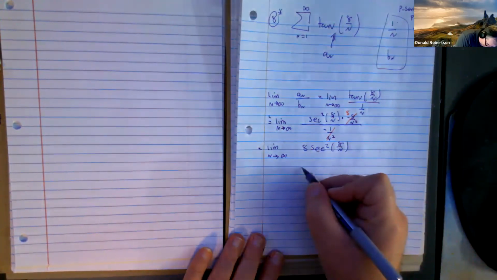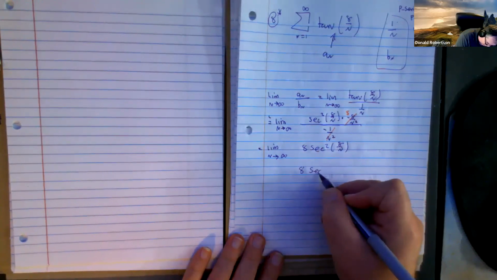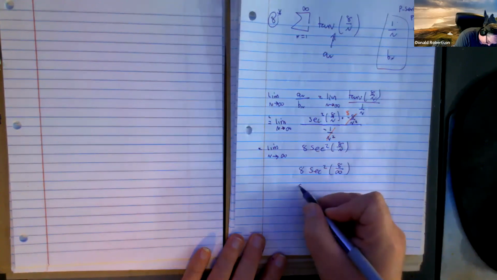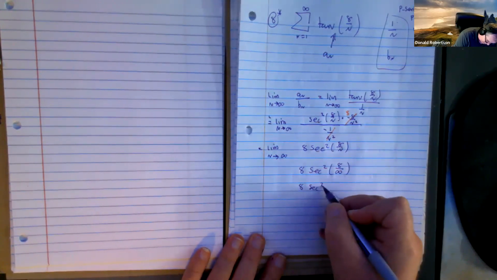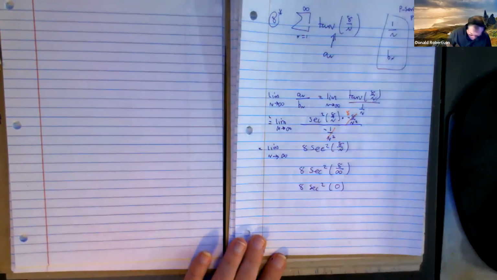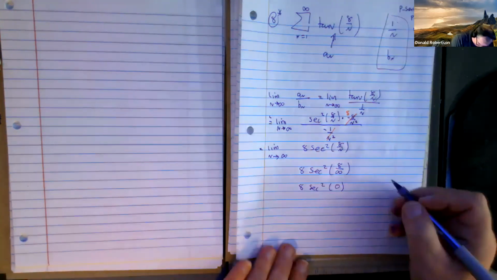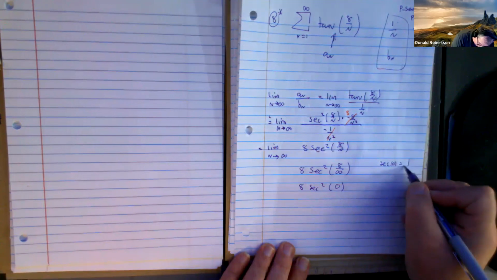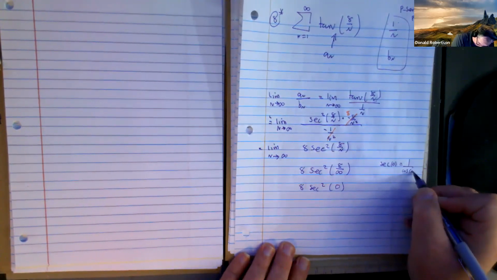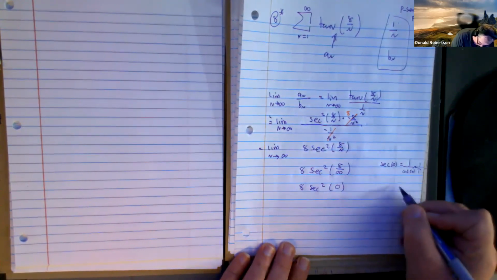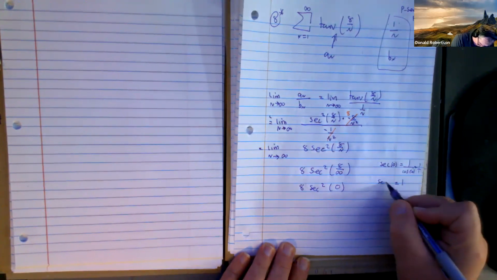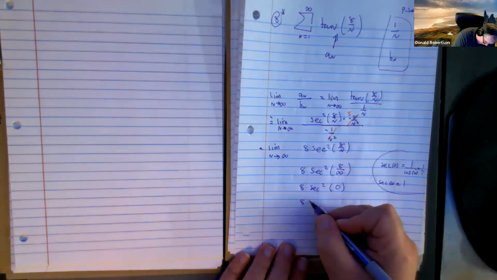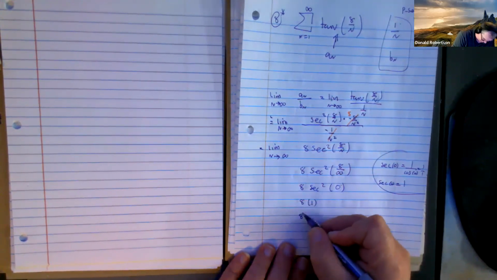And I'll brute force it. It's 8 times the secant squared of 8 over infinity, 8 times secant squared of 0. Secant of 0 is the same thing as 1 over the cosine of 0, which is 1 over 1. So the secant of 0 is 1. So secant squared is 1 squared. So it's 8 times 1, and the answer is 8.